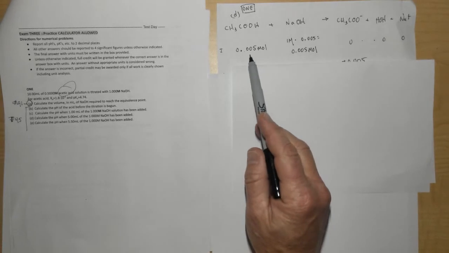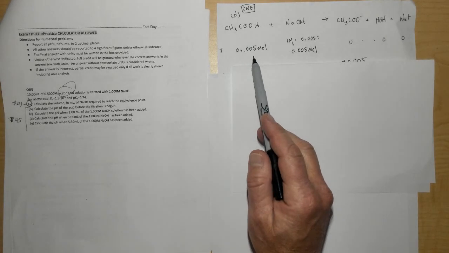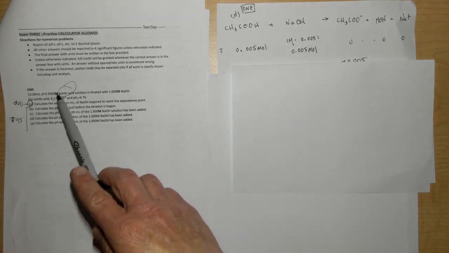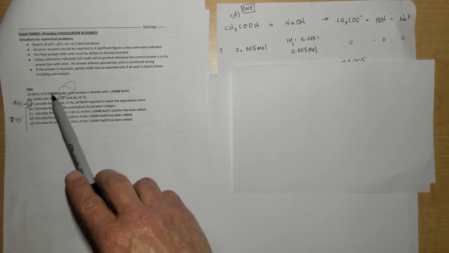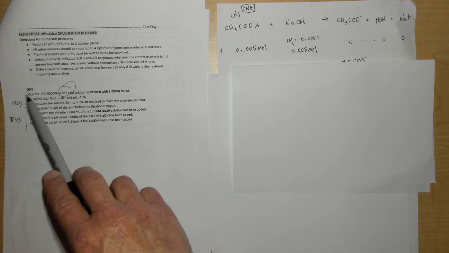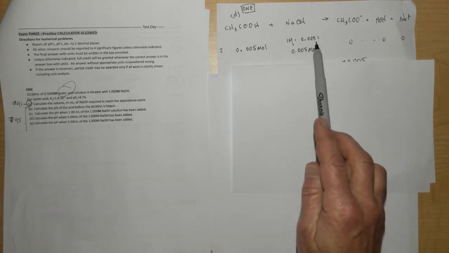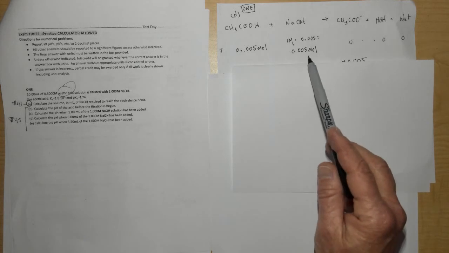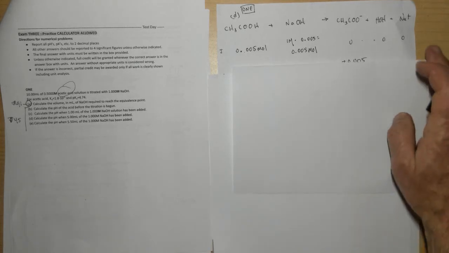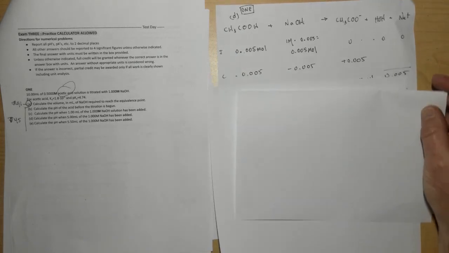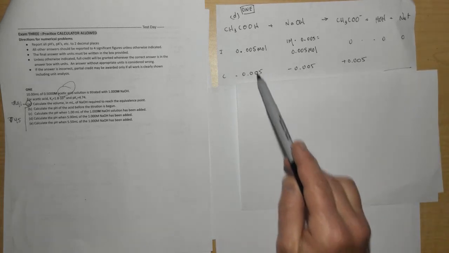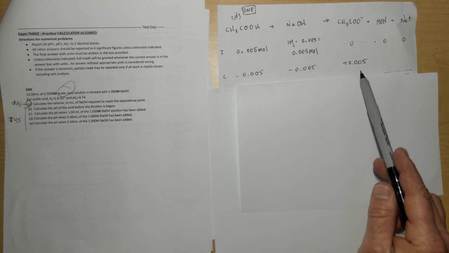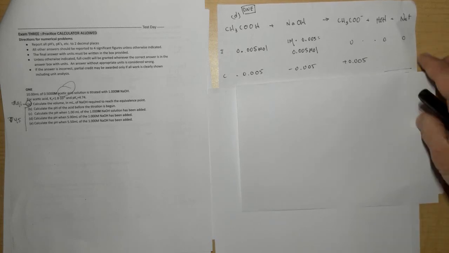And remember, I got the 0.005 by doing the molarity times the liters for the acetic acid, molarity times the liters right here. And then I did the same thing for the NaOH. It's 1 molar, and there are 5 milliliters, so I got 0.005. And 0 for the product. Okay? Now I will lose the smaller one. And of course, they're the same. So I'll lose 0.005, I'll lose 0.005, and I'll gain 0.005 over here.